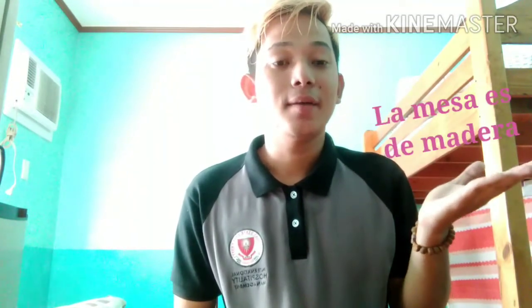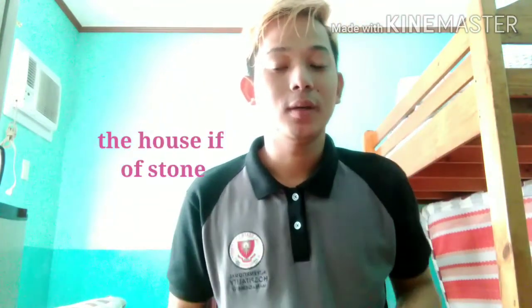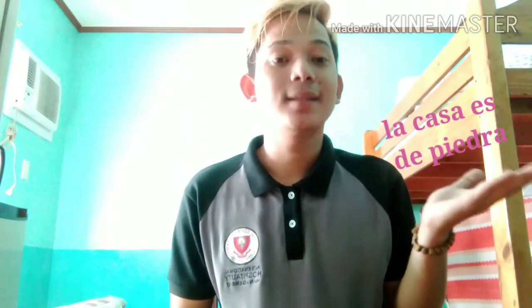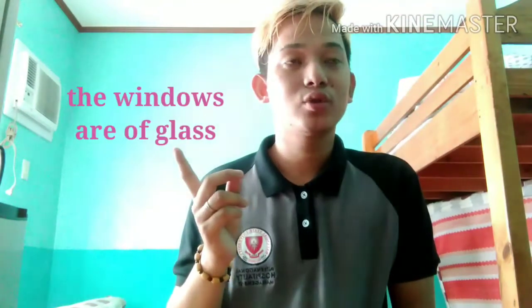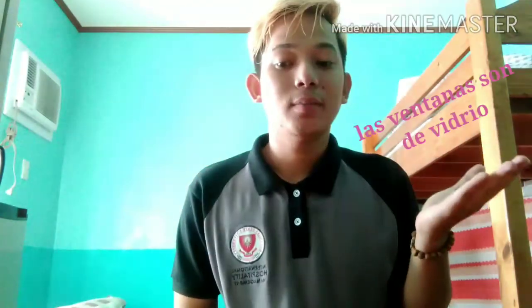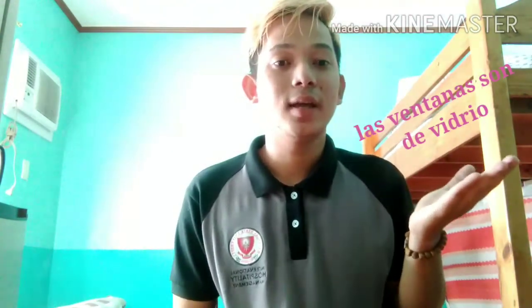In Spanish, la mesa es de madera. Another example is, the house is of stone. In Spanish, la casa es de piedra. The last example is, the windows are of glass. In Spanish, las ventanas son de vidrio.